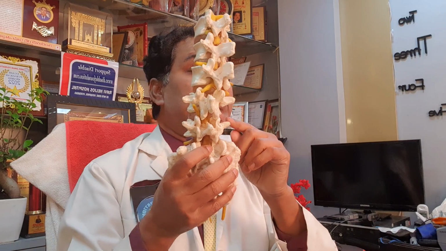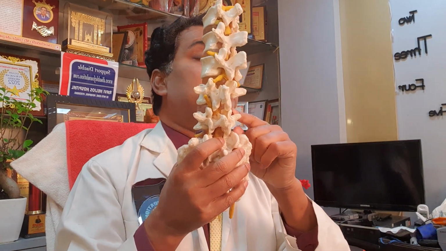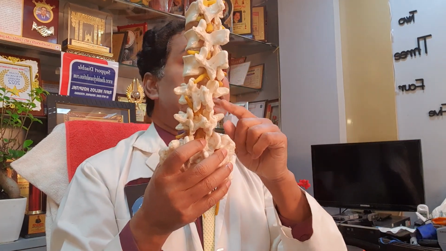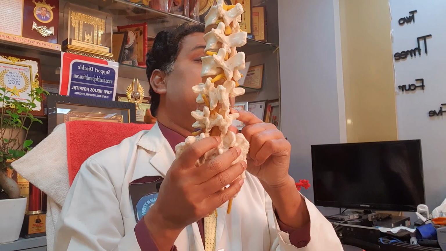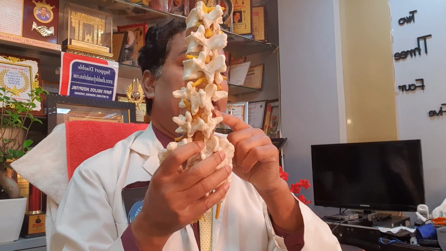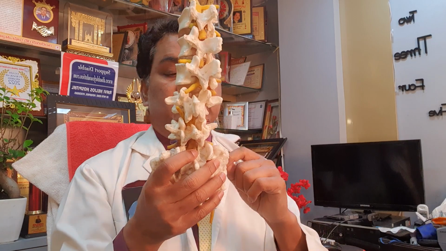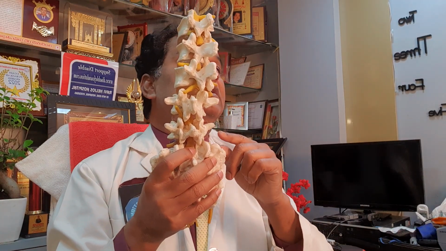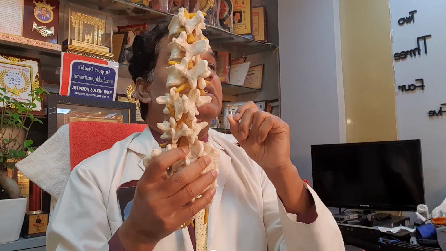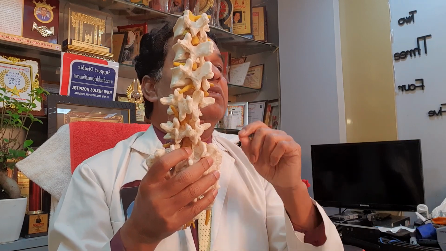Whichever nerve root is being compressed biomechanically, that nerve presents its significance in pain, which is felt in the lower limb. So each nerve root supplies its impulses to various parts of your lower limb.